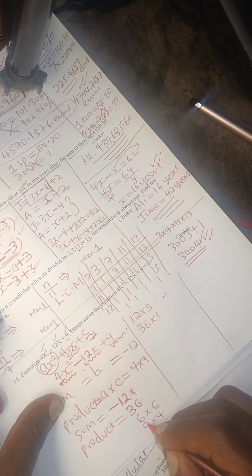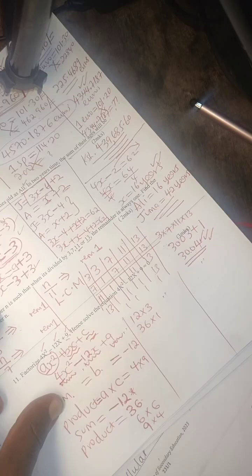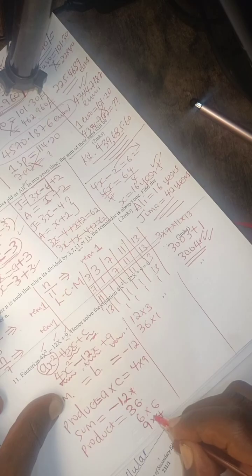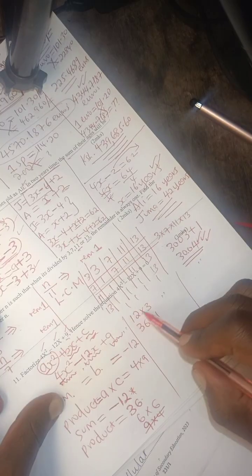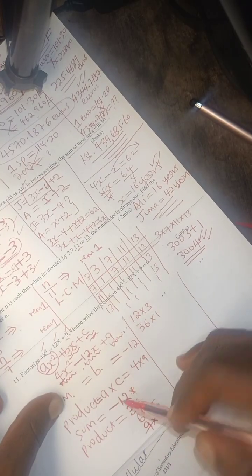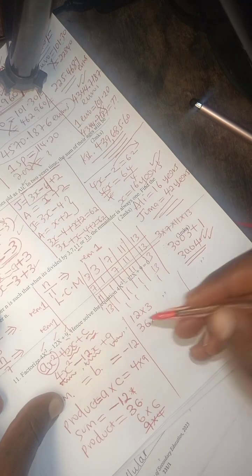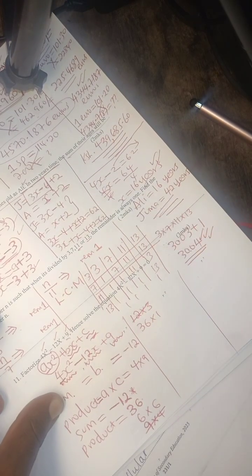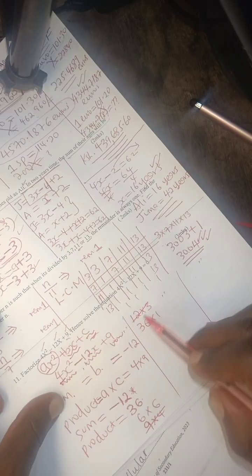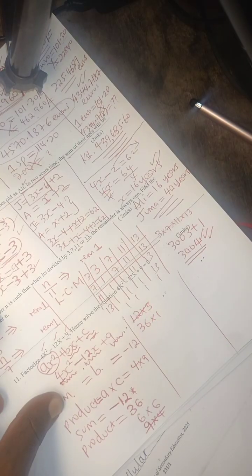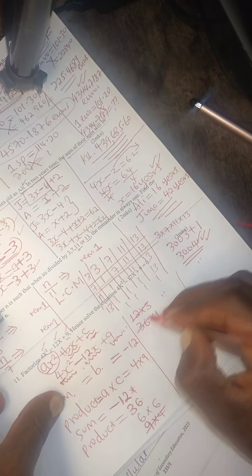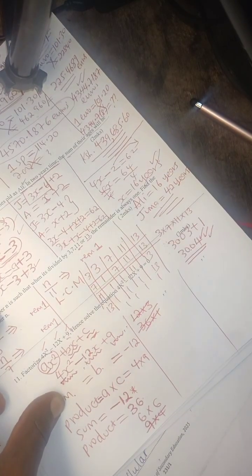But there's no way in which 9 and 4, even if one of them becomes negative, or all of them become negative, will end up giving us a sum of 12. So we shall just eliminate that. 12 and 3 cannot give us a sum of negative 12, or even just 12 itself. So we remove that. Even if you make one of them negative, they will not give you a negative sum. There's no way in which 36 and 1 can be added to give us a sum of 12.